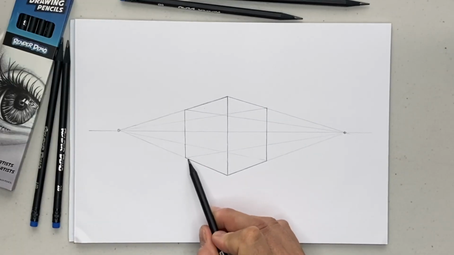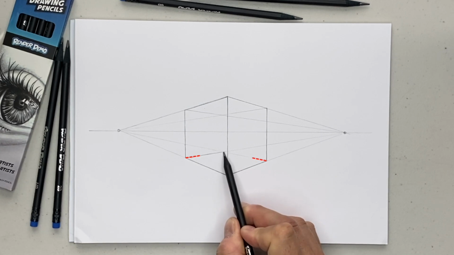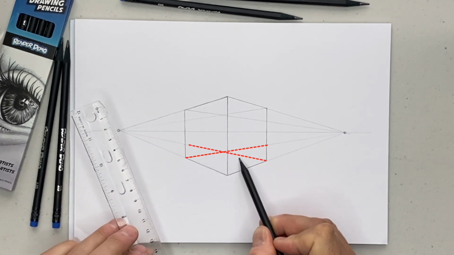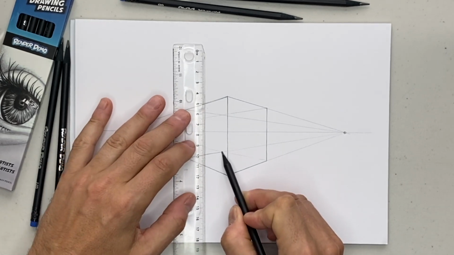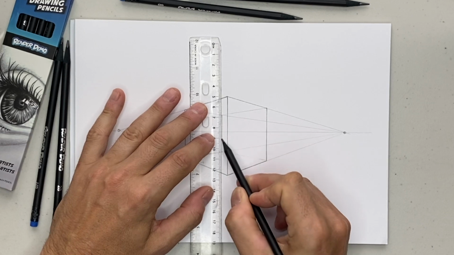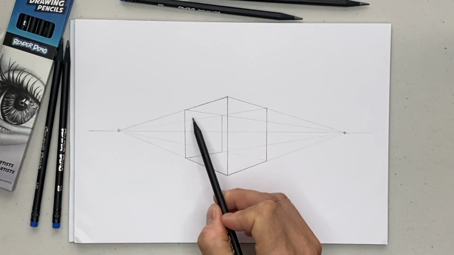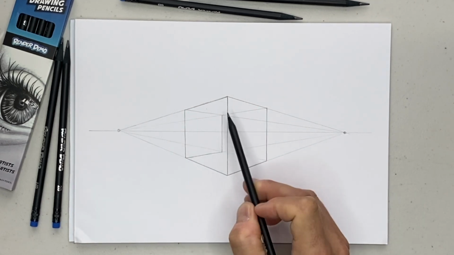now we're going to take this back side here, and where these 2 lines intersect, this one here and that one there, from there we will draw a vertical line, and that will meet these lines that we drew here from the top. Those will meet there.